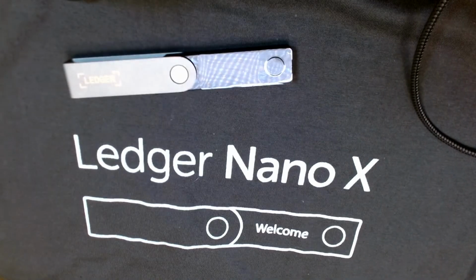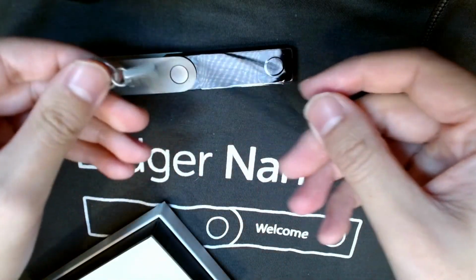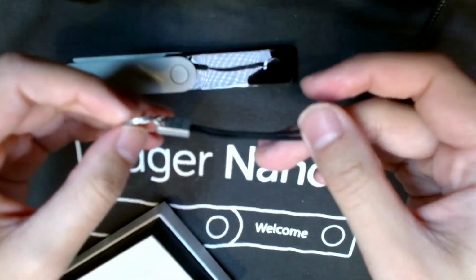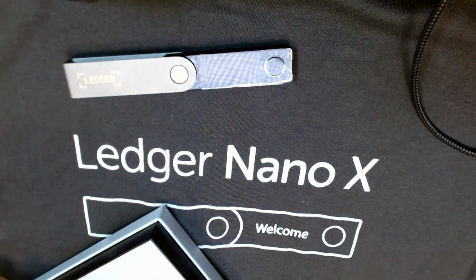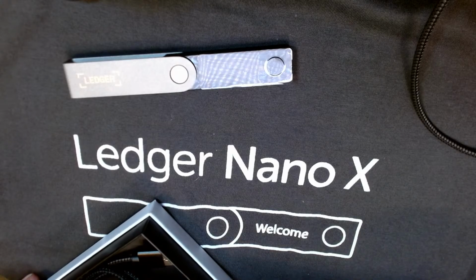You're also going to get a keychain. This keychain right here, you can just attach to your device. It's just a nice little accessory, I guess. Okay, so got that out the way. Now let's go to the device setup.